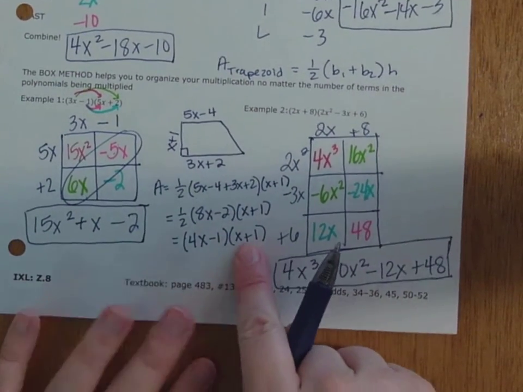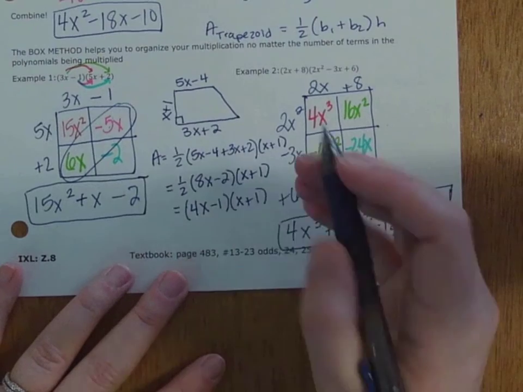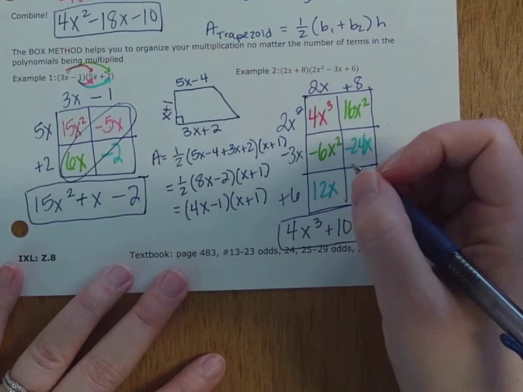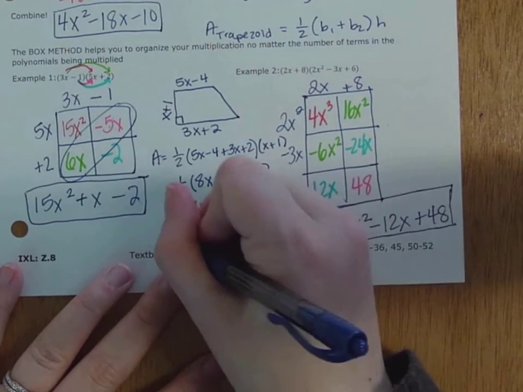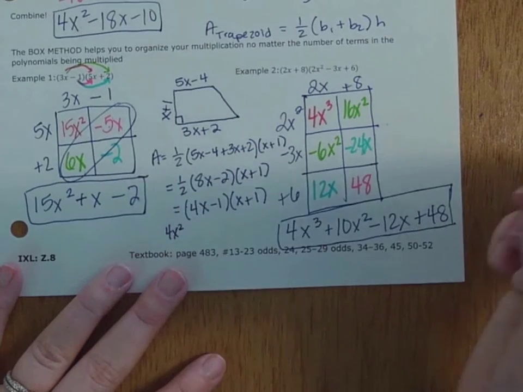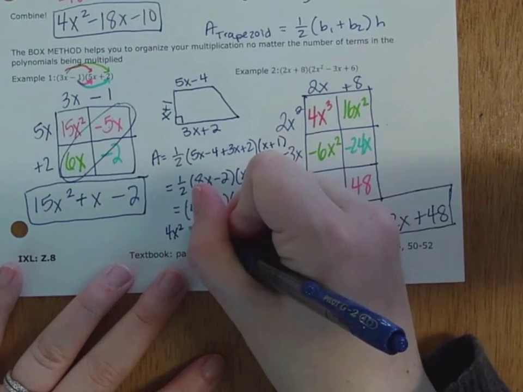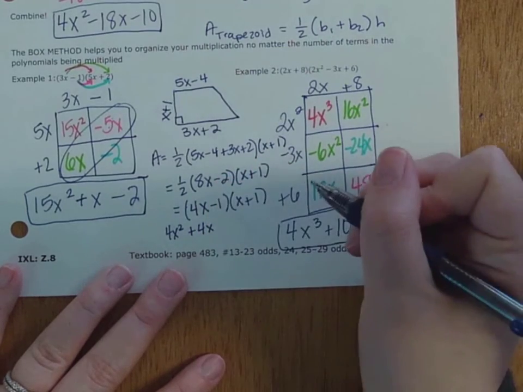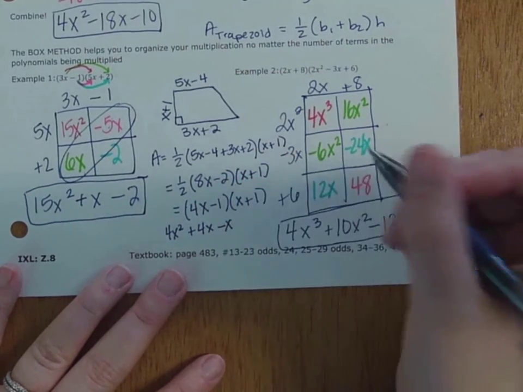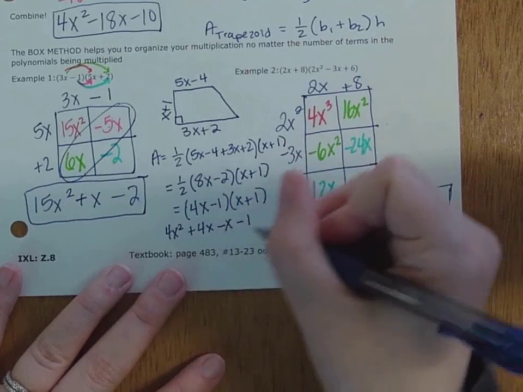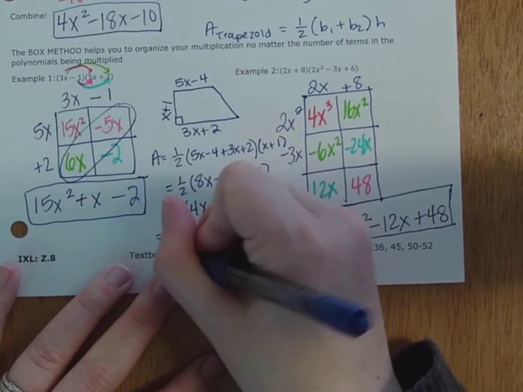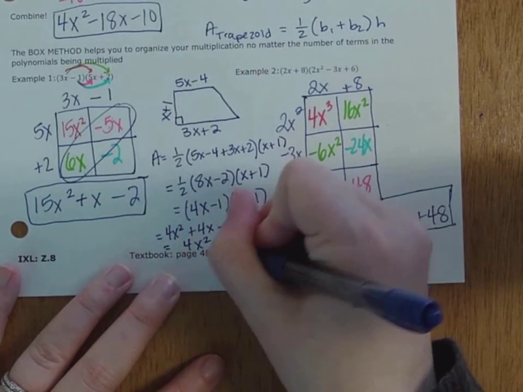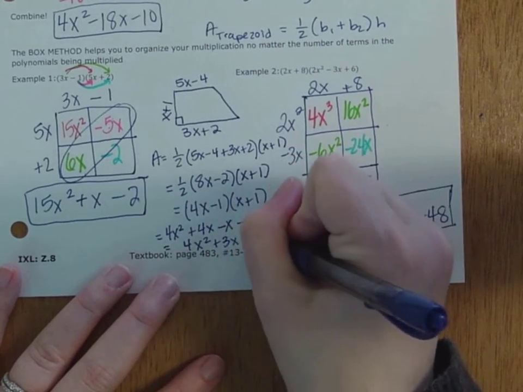Since it's binomial times binomial, let's use FOIL. What's my first? 4x squared. Outside. 4x. Inside. Minus x. Last. Okay. And then you can combine your like terms. 4x squared plus 3x minus 1.